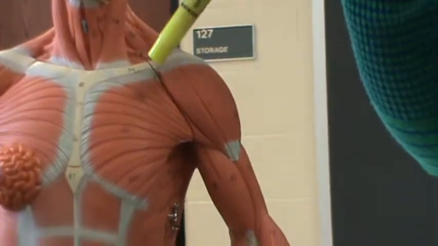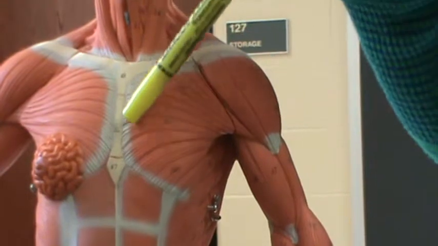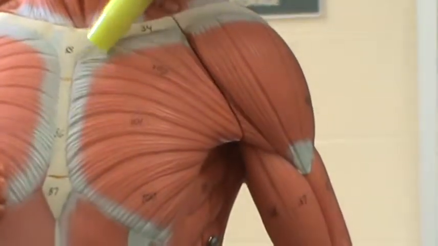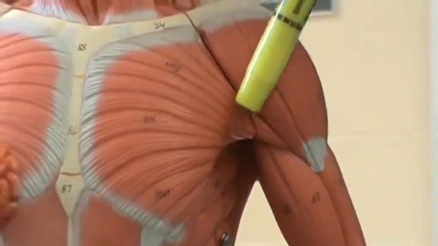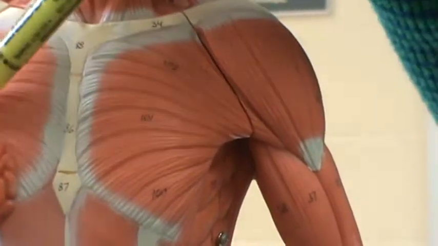The other muscle I want to identify here is our pectoralis major muscle. Again, you would have one on both the left and the right sides.